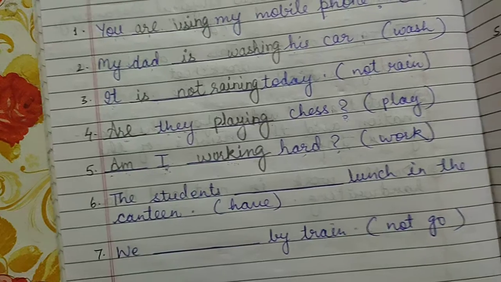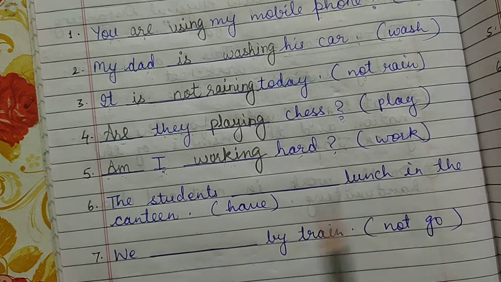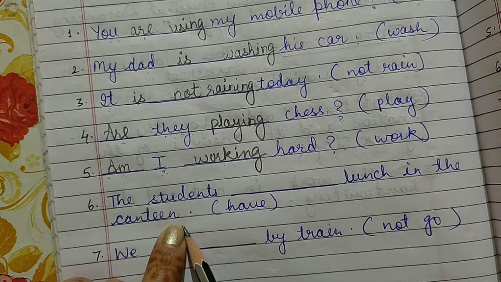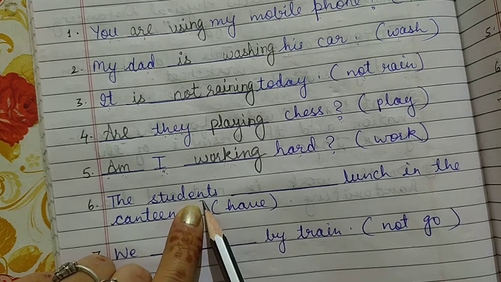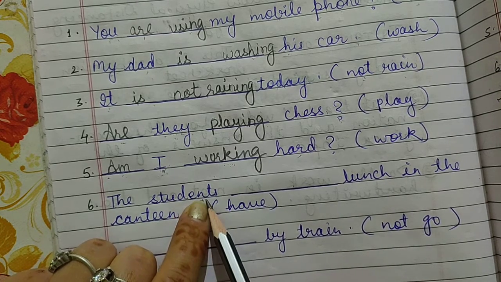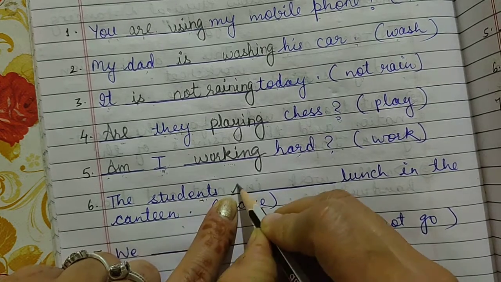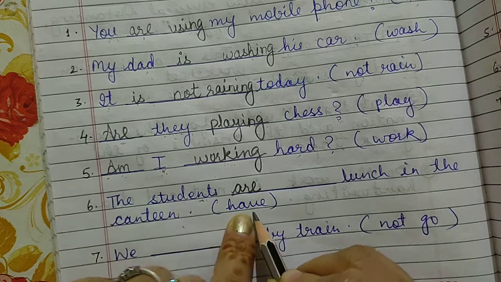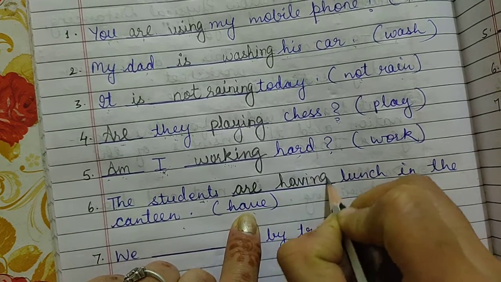Next is the students dash lunch in the canteen. All right. Now students means this subject students is in plural form. So with plural subjects we use helping verb are. The students are, and the verb is have, so it will become having.